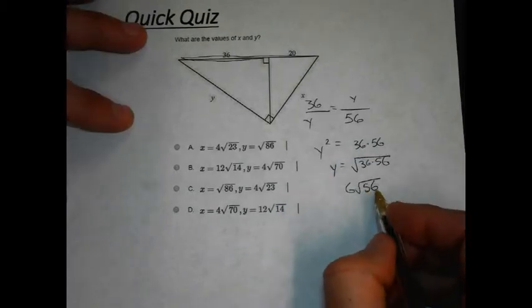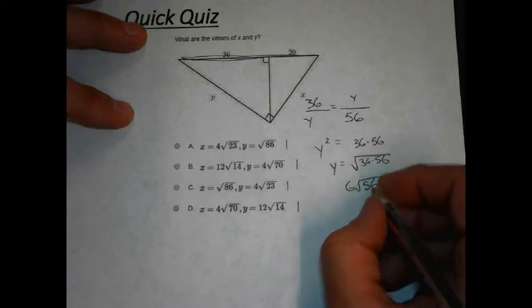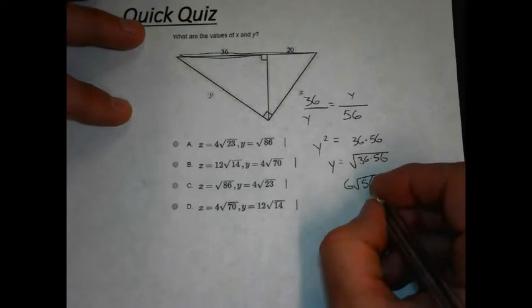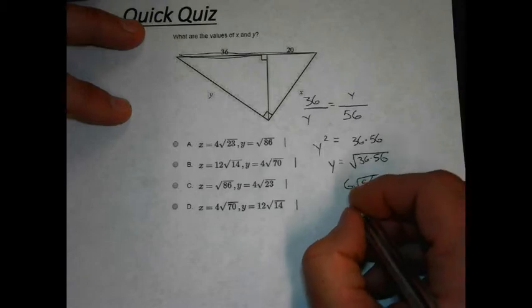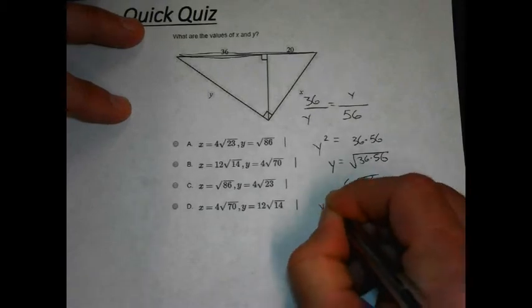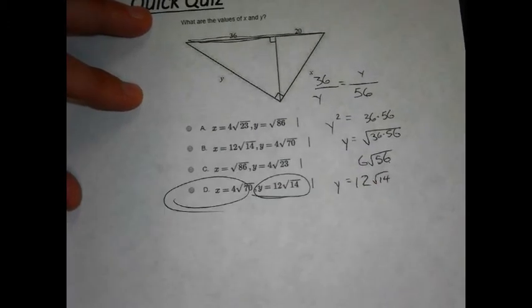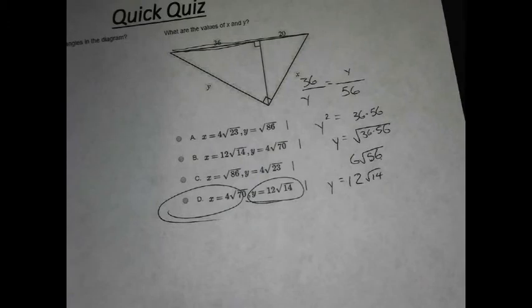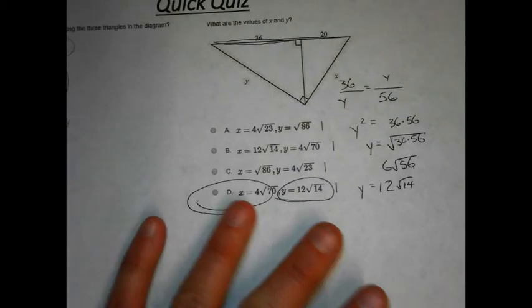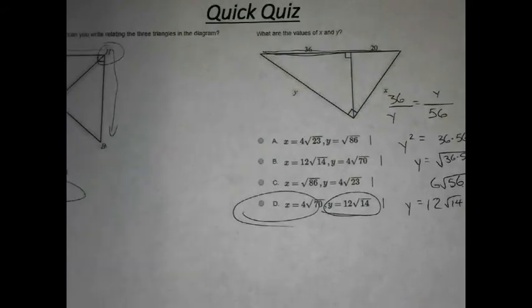But 56 is, let's see, 8 times 7. 8 is 2 root 2, so 2 root 14, 12 root 14. There's our y. Y is equal to 12 root 14. Done. So I solved that one. You only need to do one of them, right? But it's a neat trick without using a calculator if you understand numbers. So that's how that works.